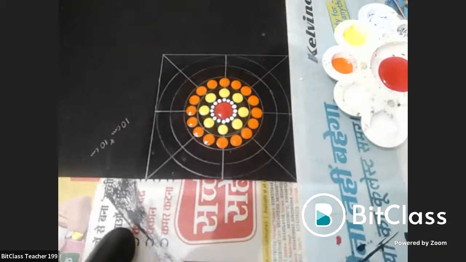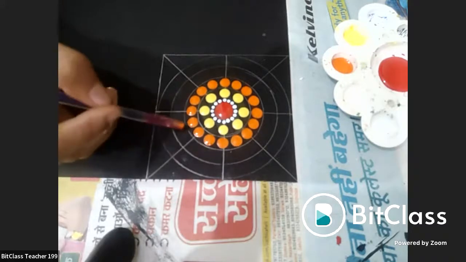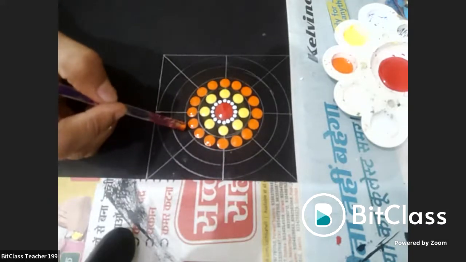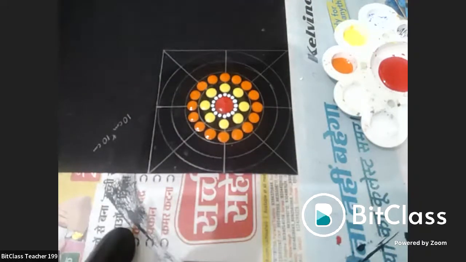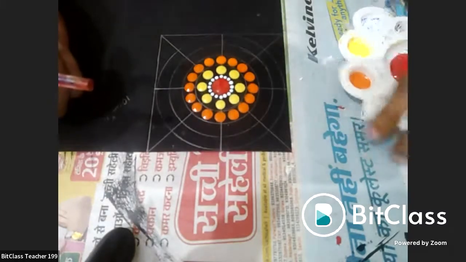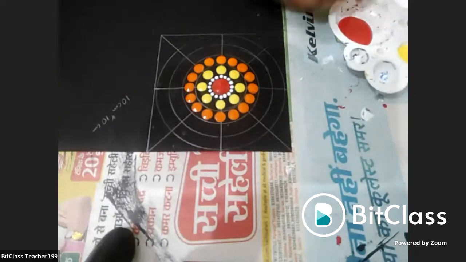Yes, Rekha, if you are using another size dot here, like in this case, then in this case also you will be using the other size only. Don't change the size. Just keep following the pattern. So in the next line, we are going to make the red dots. Again, I'll be using the same dotting tool, that is the purple tool, for the red dots. Is my answer clear to you, Rekha?